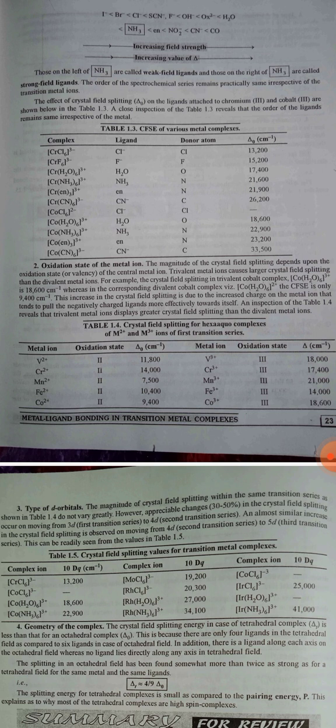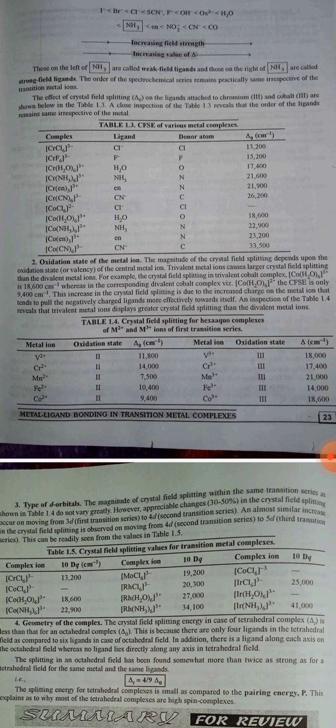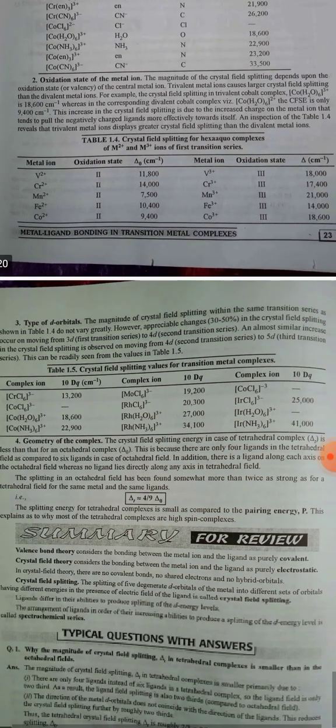This increase in crystal field splitting is due to the increase in the charge on the metal ion that tends to pull the negatively charged ligands more effectively towards itself. An inspection reveals that the trivalent metal ions give greater crystal field splitting than the divalent metal ions.